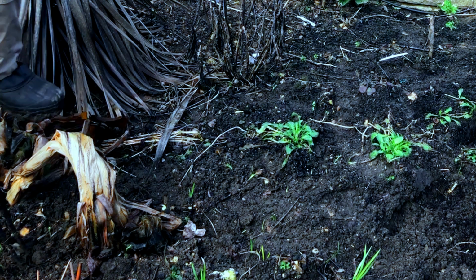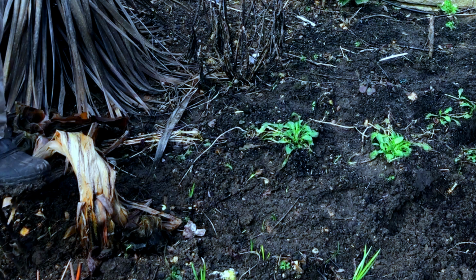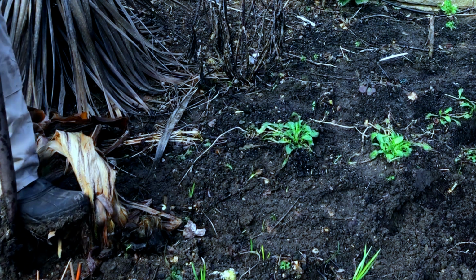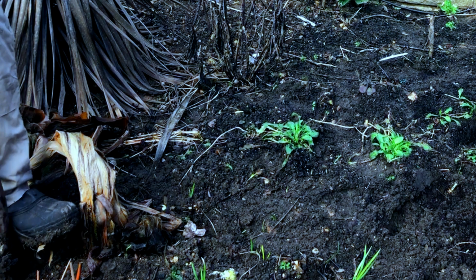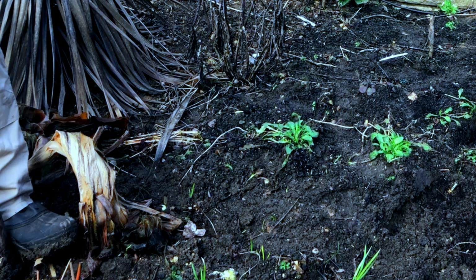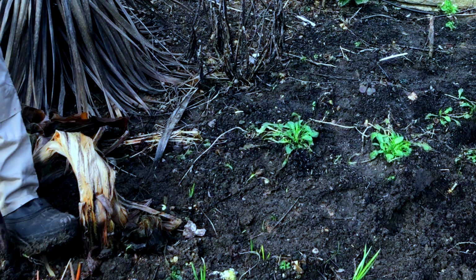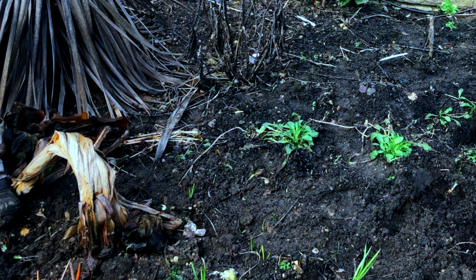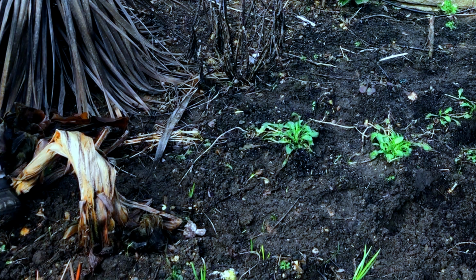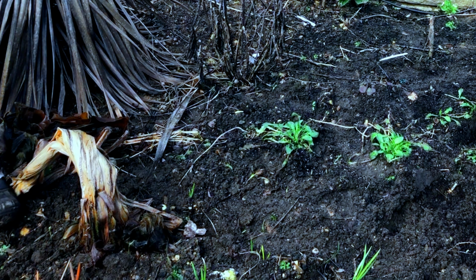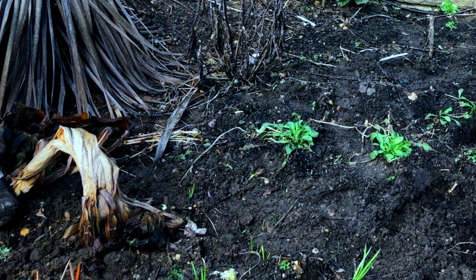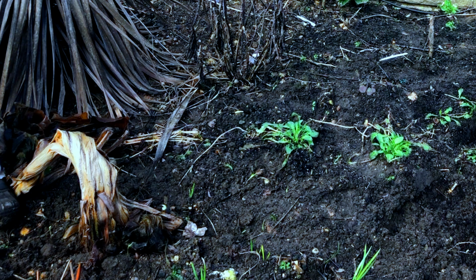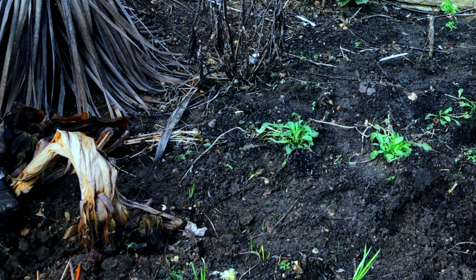Number 2, the definition of silty soil. The definition: soil with a predominance of silt particles, more than 80% silt by weight. And the characteristics: silty soil feels smooth and floury when dry and soft and soapy when wet. It holds water better than sandy soil, but can compact easily, reducing aeration and drainage. It's fertile, but may require attention to structure.